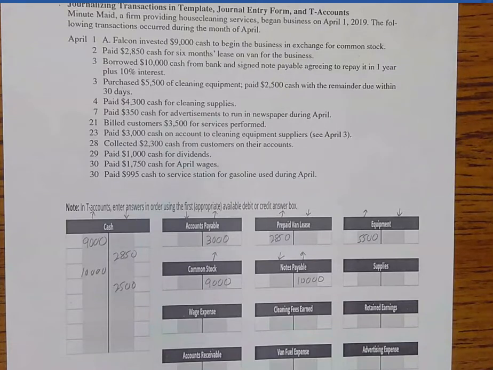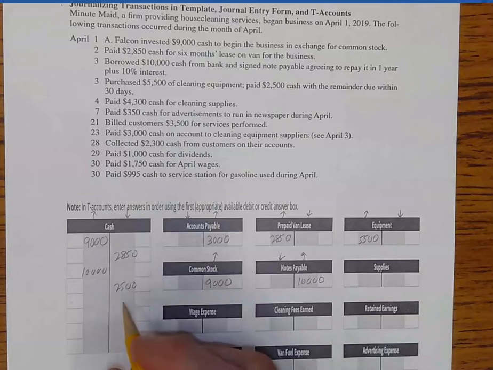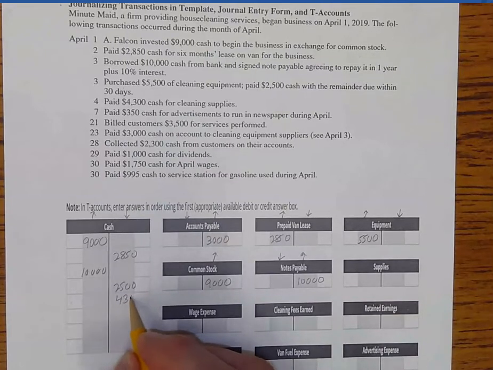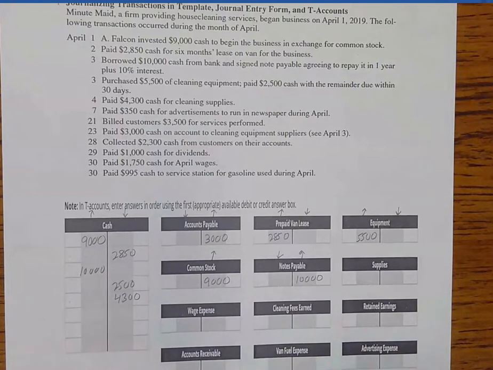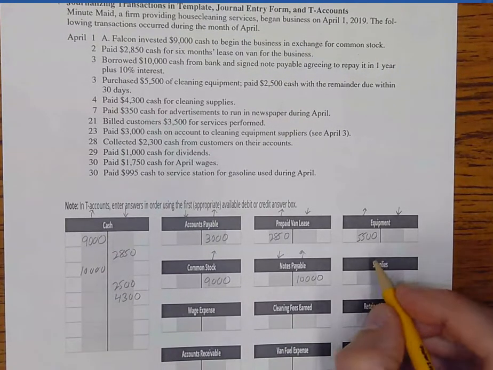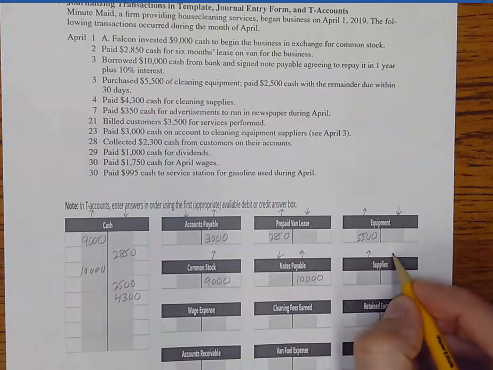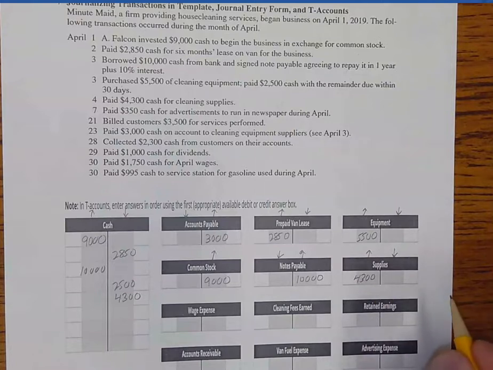Okay, April the 4th. Says that we paid $4,300 cash for cleaning supplies. All right. So we paid $4,300. That means that cash has gone down on the right. And let's see here. Supplies is also an asset account. So it's going to go up on the left, down on the right. So we're going to put $4,300 right there, nice and easy on the left side.